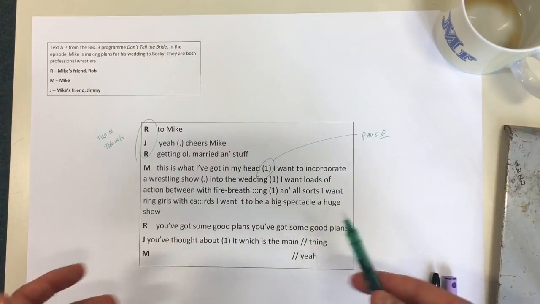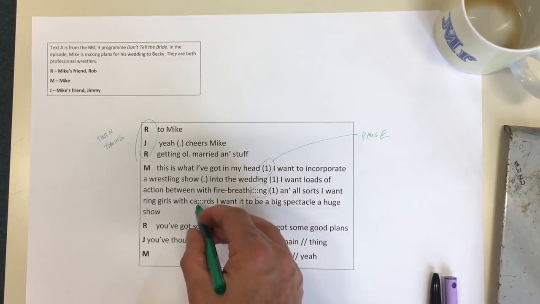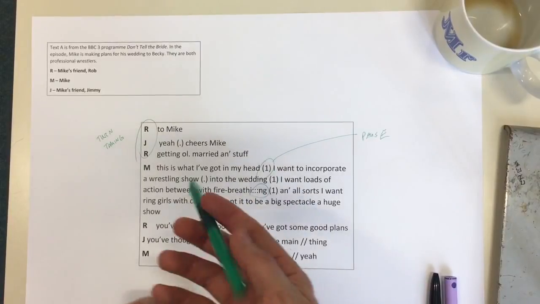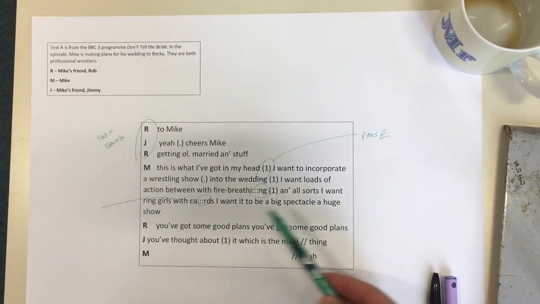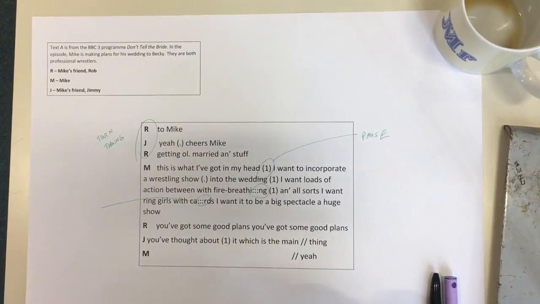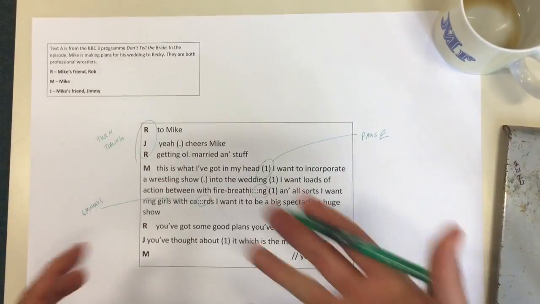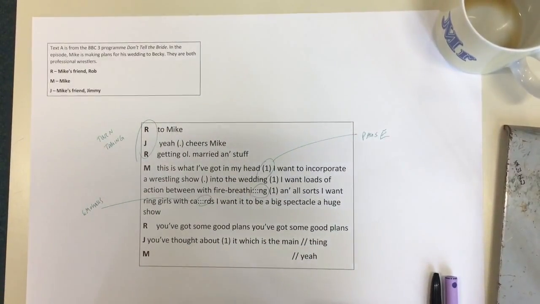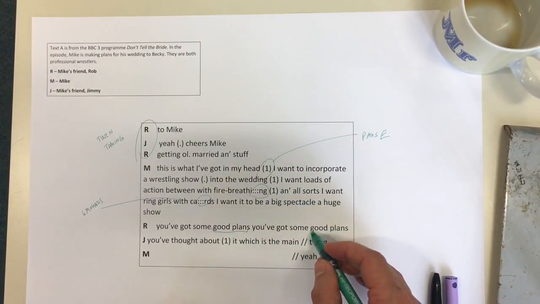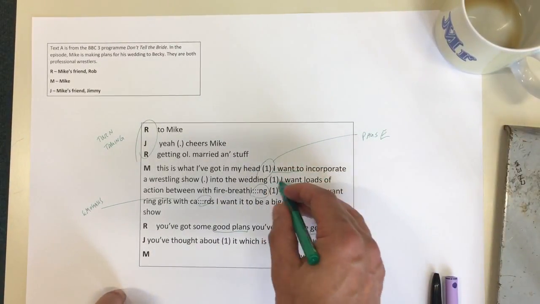Now they're going to give you some prosodic features that are shown in the transcript, and it'll tell you what it is in a little key. So that's elongated sounds. It's pretty easy to say, I want loads of action with fire breathing, I want ring girls with cards. It's just elongating the sounds for emphasis, and you don't really have to say much more than that. It emphasizes what he's saying and makes it more dramatic. Okay. You can also talk about repetition. You've got some good plans, you've got good plans, whereas over here we've got repetition of I want.